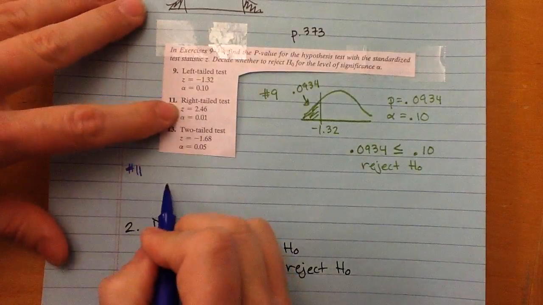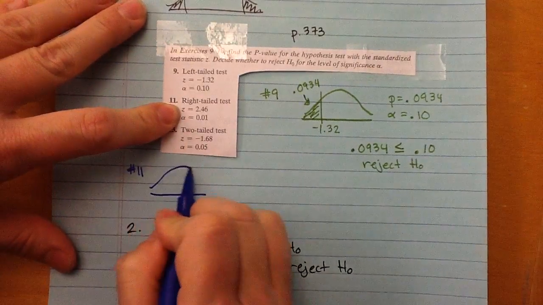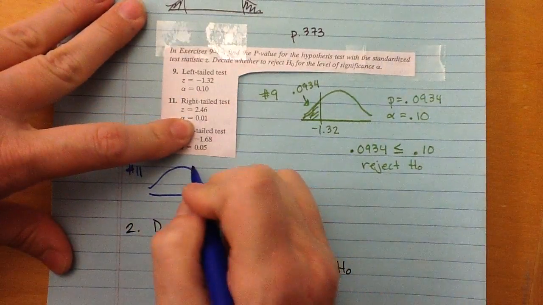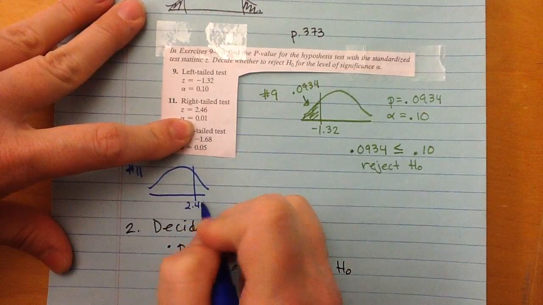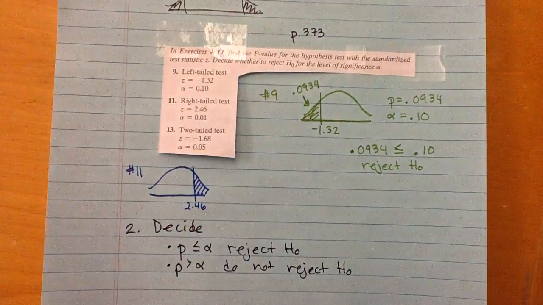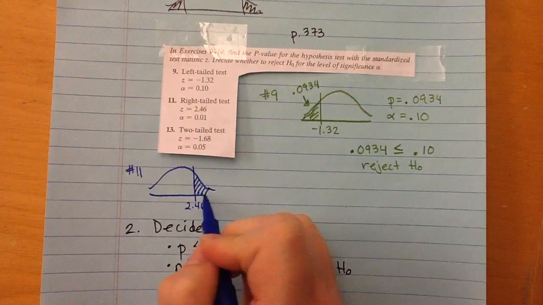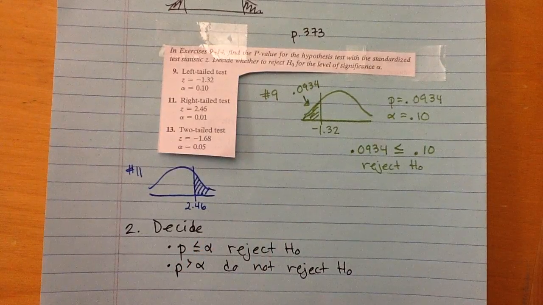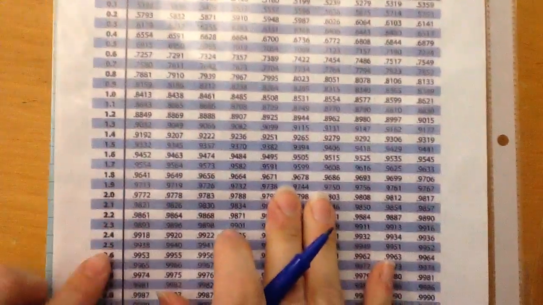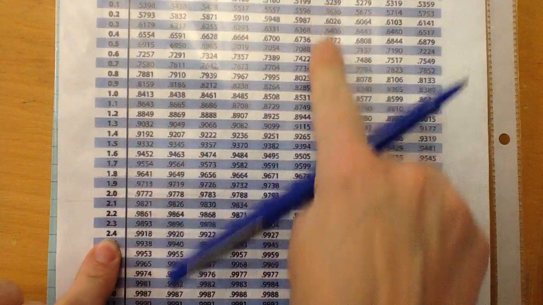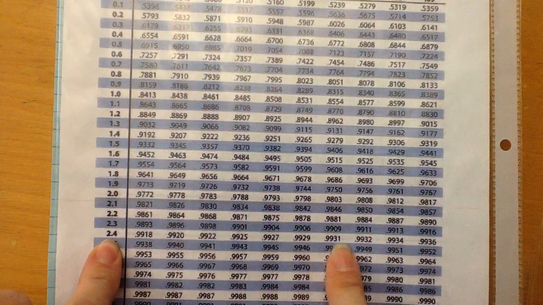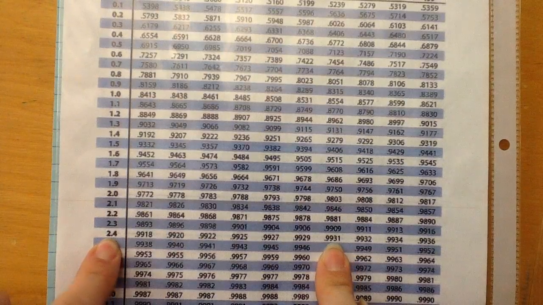Number 11 is a right-tailed test. So we've got our drawing here with a z-score of 2.46 shaded to the right. When I look up 2.46 in my table, it is 0.9931.